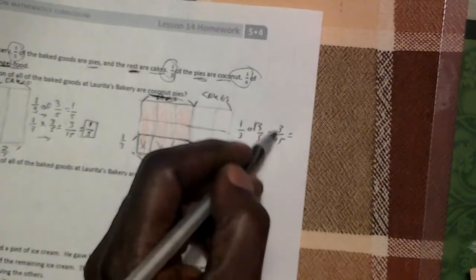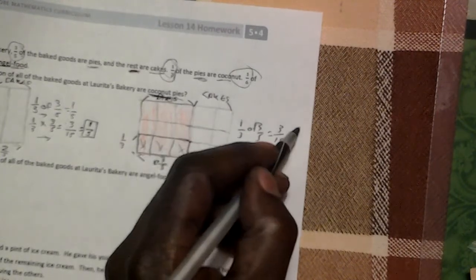So we have 1/3 of 3/5 equals 3/15 equals. Now we reduce, right? And we say divide both by 3. So 3 divided by 3 is 1. 15 divided by 3 is 5, and we end up with 1/5.